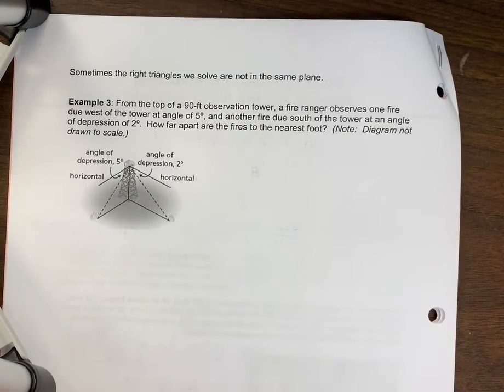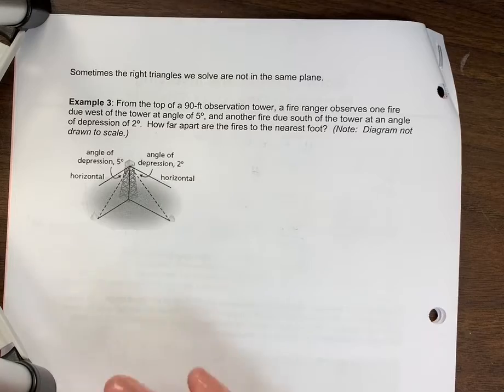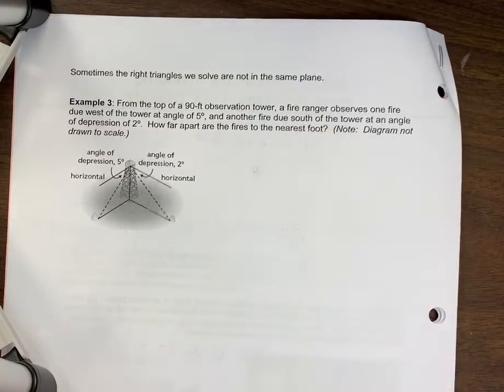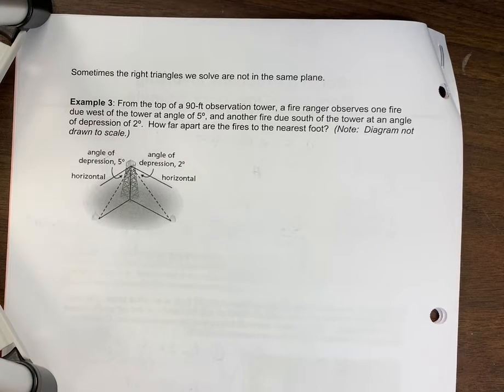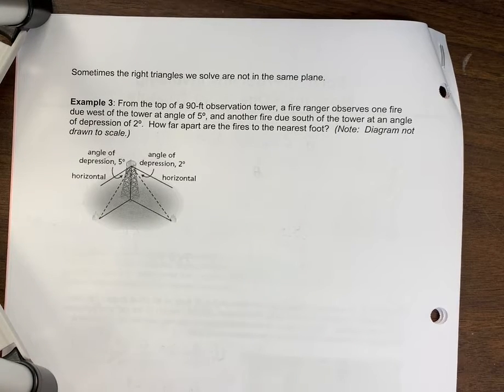Sometimes the right triangles we solve are not in the same plane, meaning it's not just a perfect piece of paper that you could just sort of show your work on. So it's going to be a bit trickier to draw. We have a diagram here, but we'll sort of separate and draw some triangles within that as well.